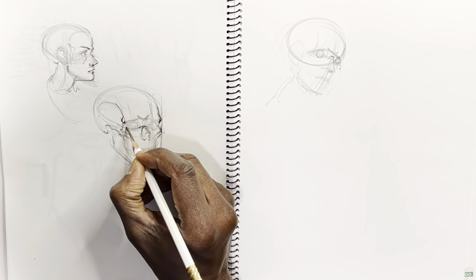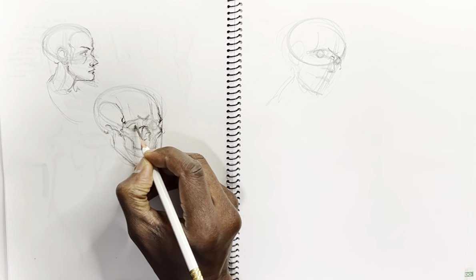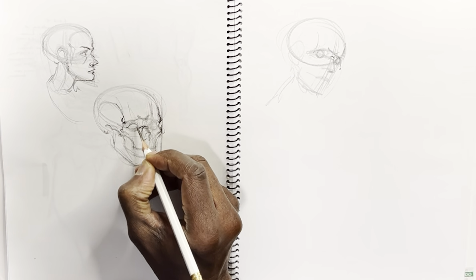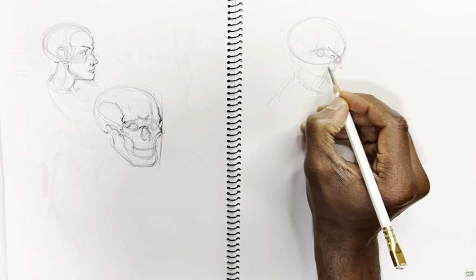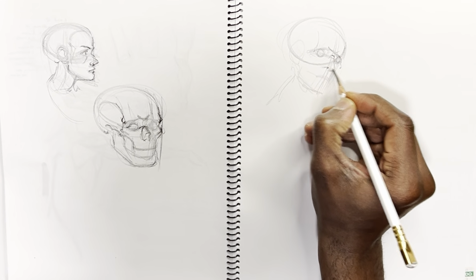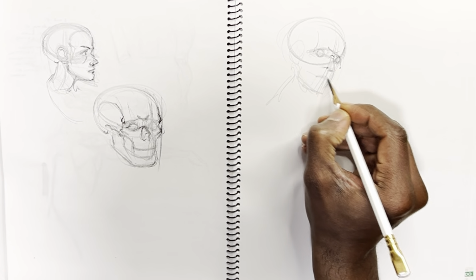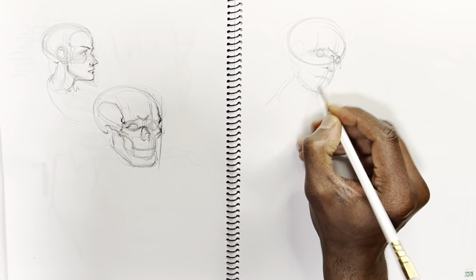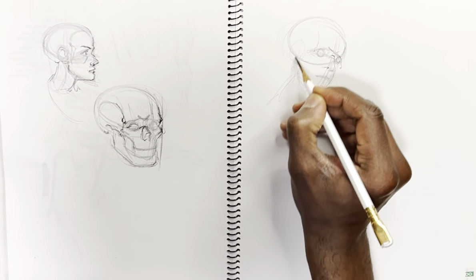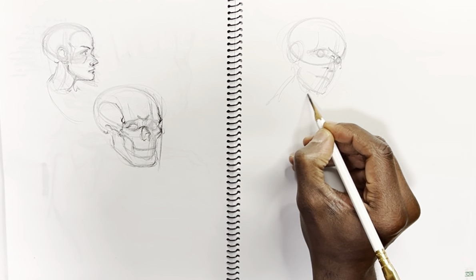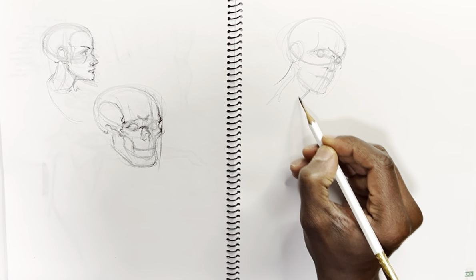It's inside this cavity, and it's a three-dimensional thing that's sitting inside there. The mouth is rounded, it's coming out. Chin. Ears roughly here. Again, as I said before, the neck is curved.